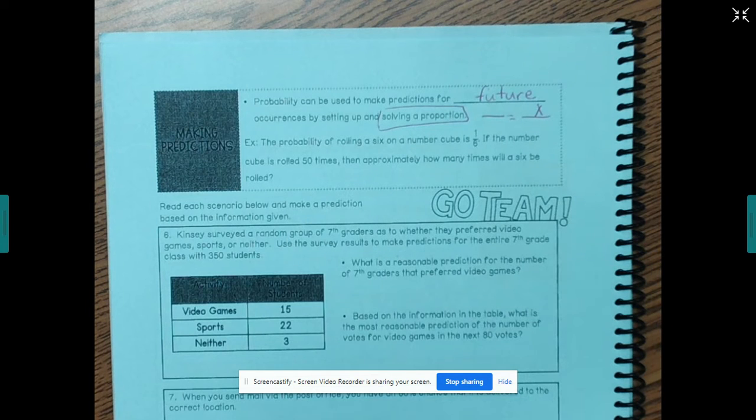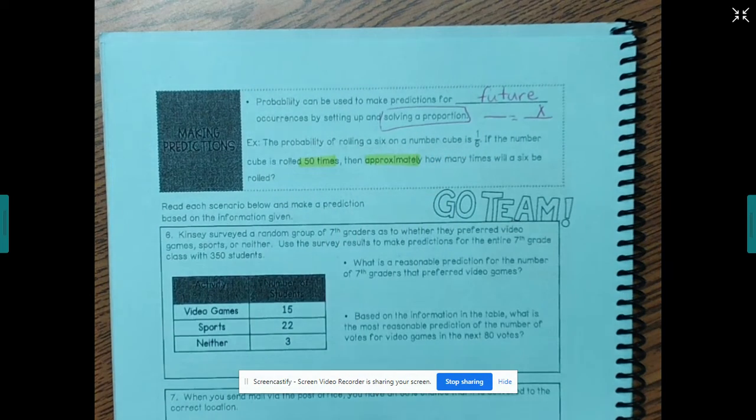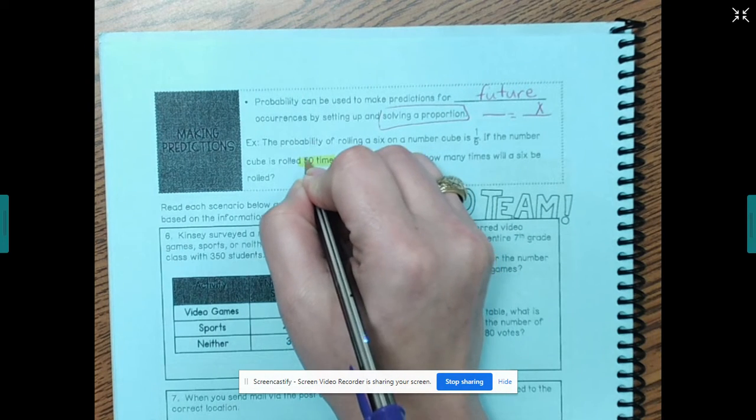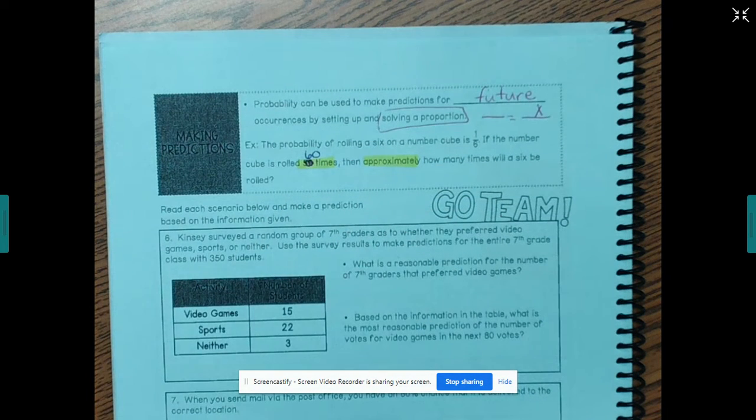So for example, the probability of rolling a 6 is 1/6. If it is rolled 50 times, approximately how many times will a 6 happen? Now, approximate means we can kind of round, we can kind of estimate. So let's see. I'm actually going to change this just because I don't want our first problem to be weird. So I'm going to change it to 60. So go ahead and change that in your book.